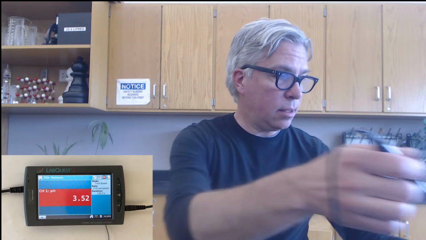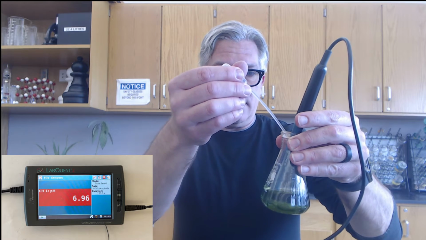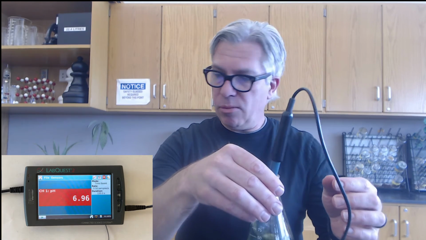Okay, let's compare that, after a quick little rinse, to a buffer solution. And okay, right now we're back up to a pH of around 6.9, right under 7, which is good enough, I think, for what we need to see. Okay, let's take some hydrochloric acid and drop it in there. That's actually a whole big squirt, so a little bit more than 3 drops.